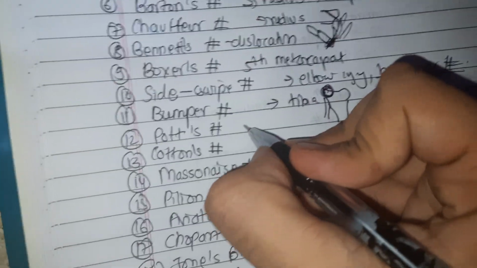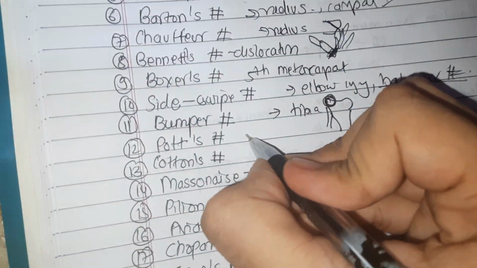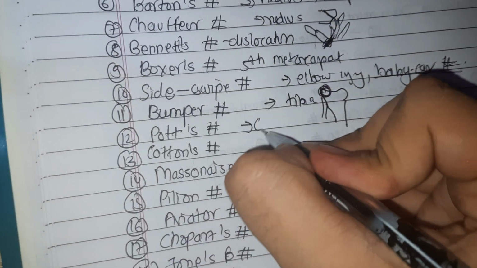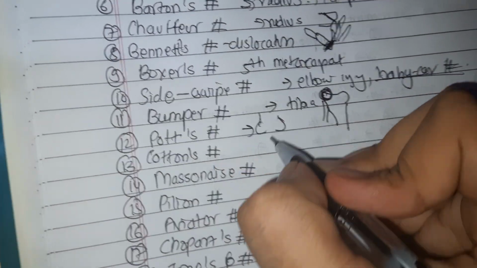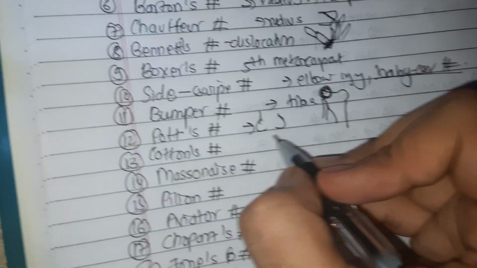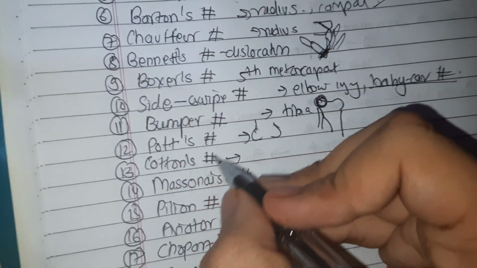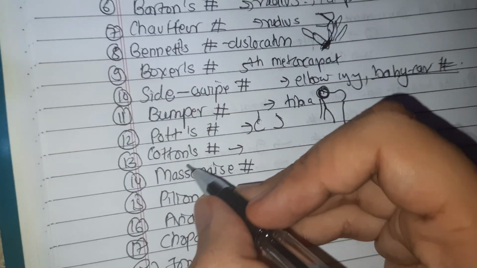And the purse fracture, the bimalleolar ankle fracture, is known as purse fracture. And the cotton fracture, the trimalleolar ankle fracture, is known as cotton fracture. Purse is bimalleolar, cotton is trimalleolar.